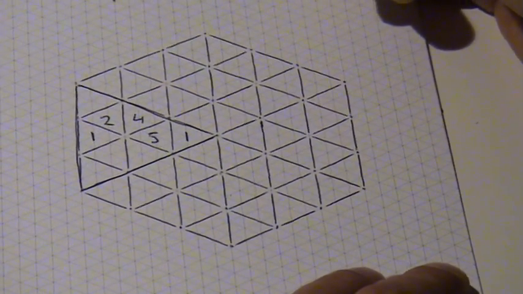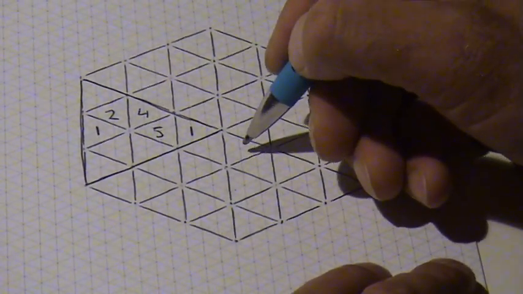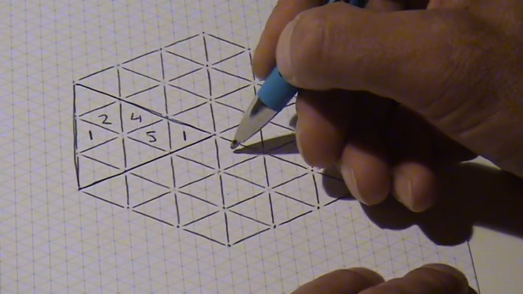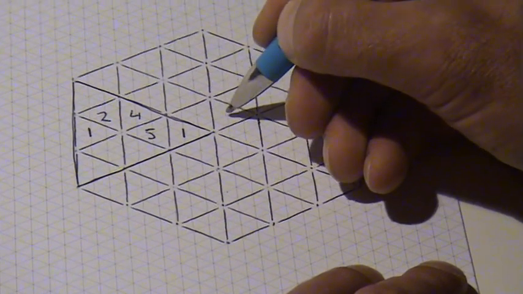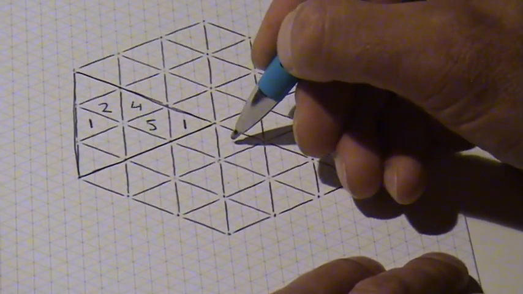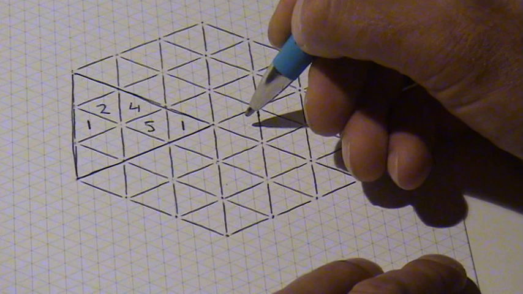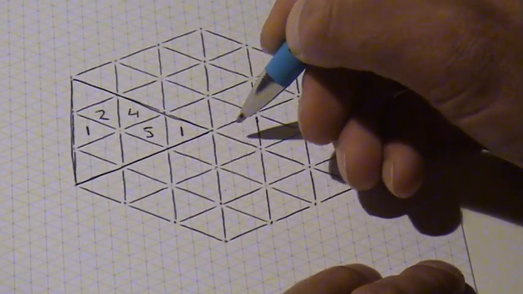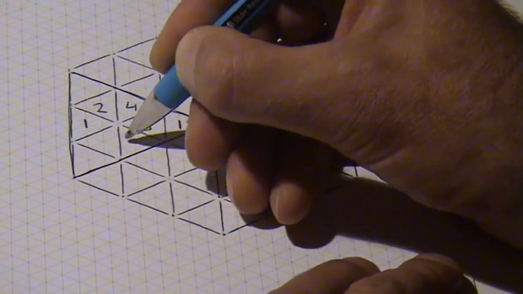So what else do we know? We know that the 7 is here. 1, 2, 4, 5, 7. 5, 7. 7, 5. 5, 7.